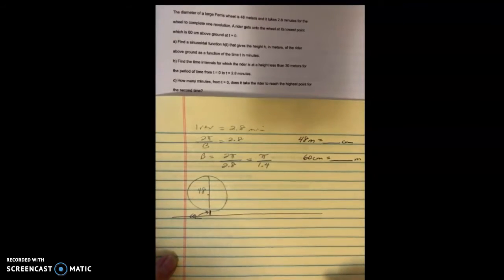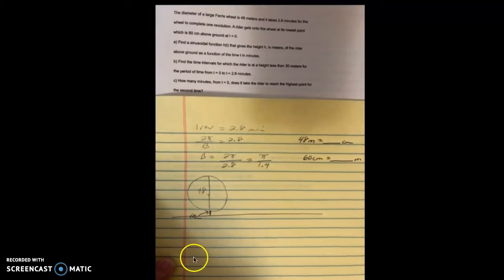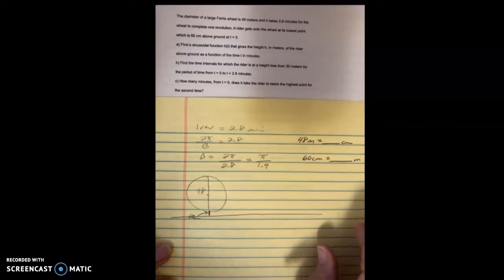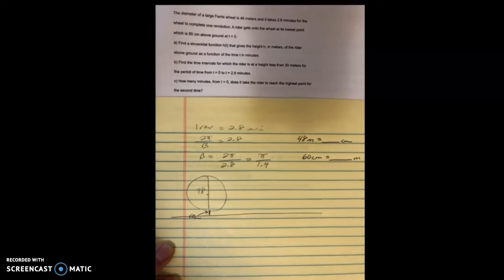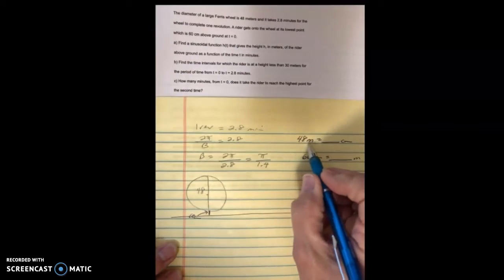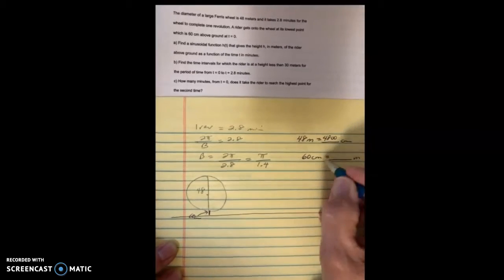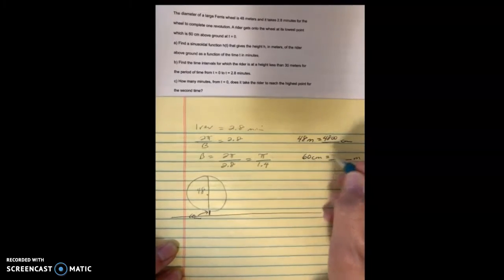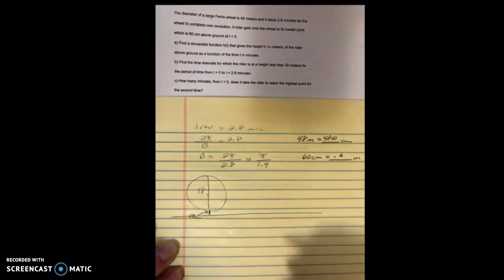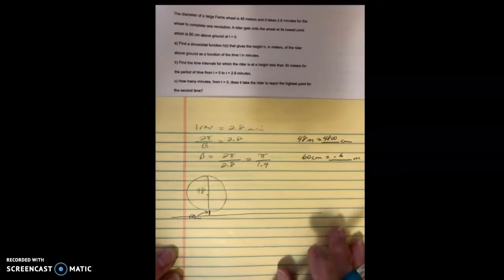Either one, doesn't matter, but they have to be in the same units. So let me pause this right here. Okay, so remember, we're trying to get it all into the same units. So I either would do 48 meters, which would be the same as 4,800 centimeters, or 60 centimeters back to is 0.6 of a meter. I think I'm going to keep it as 0.6 of a meter.